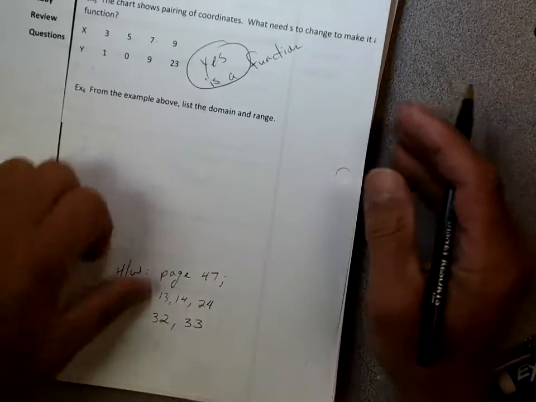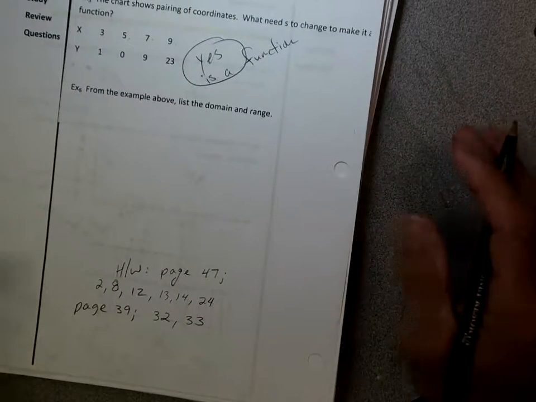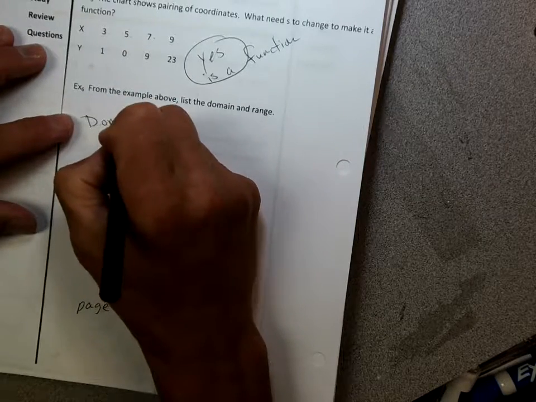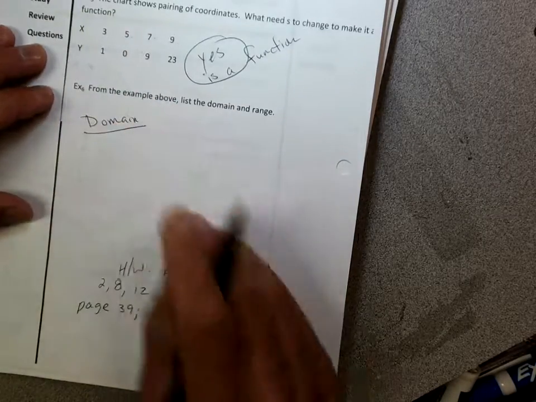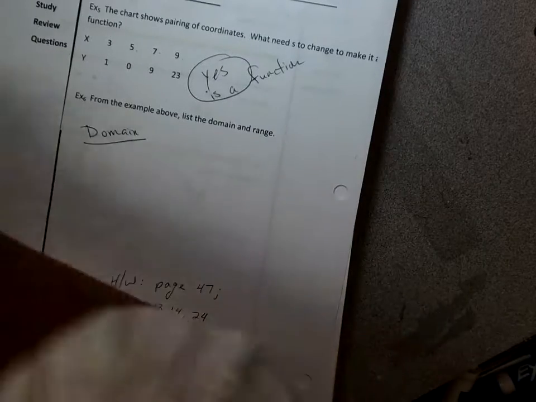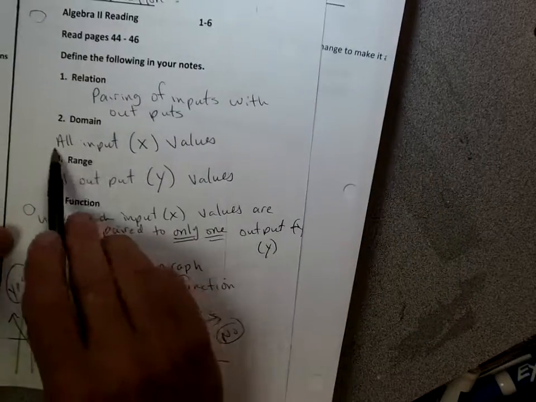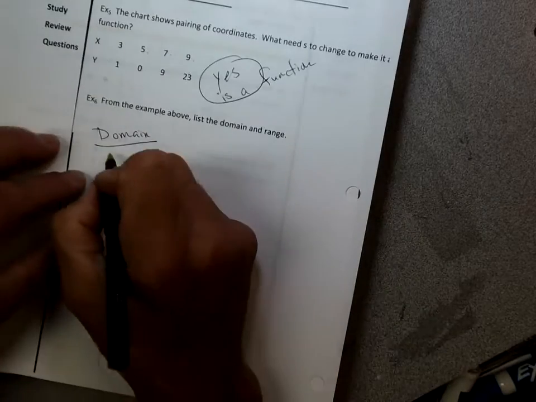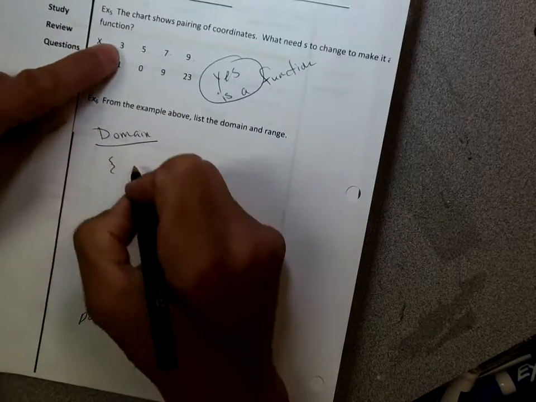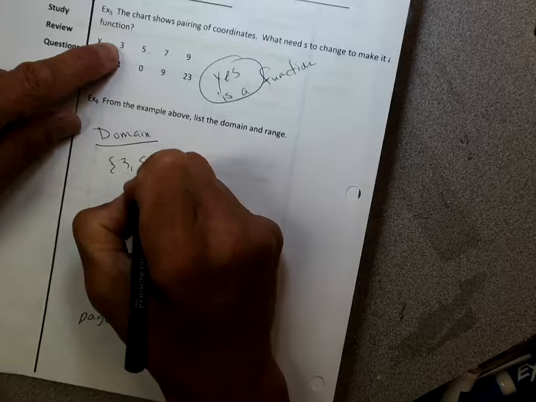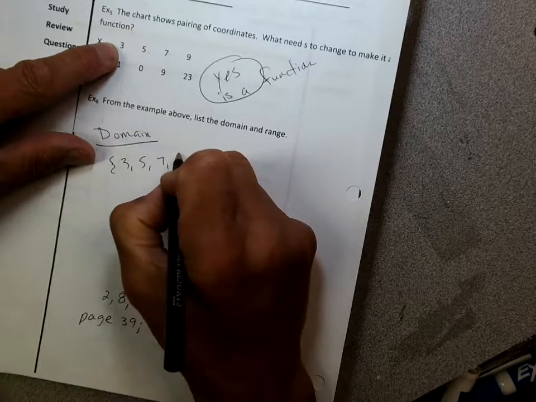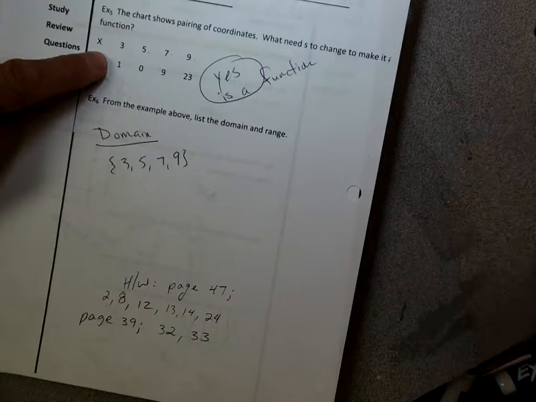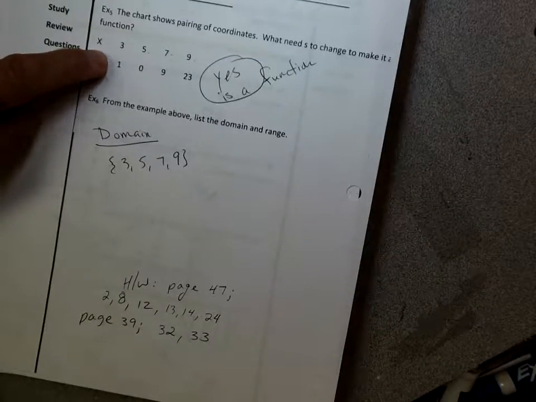Okay? Now, from the example above, list the domain and the range. Okay, now this isn't so bad. The domain. Let's go back to what the domain is. So in our reading, we said the domain was all input or all x values, okay? So we're just going to list them. So the domain would be my 3, my 5, my 7, and my 9. Those are my domain. It's as easy as that. My domain are just the x values, okay?